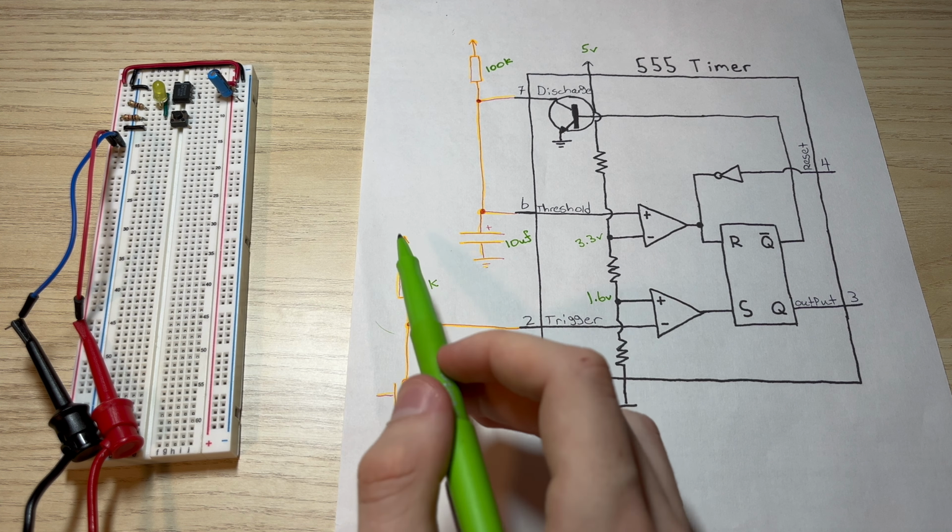Let's take a look here. Everything's in its default state right now. If you don't know what comparators are, let me give you a brief overview. A comparator is this triangle with the plus and minus. Essentially, if you have a higher voltage at the positive side than at the negative side, the output will be positive. If you have a higher voltage at the negative side than the positive side, the output will be negative. And these both are the same thing here.